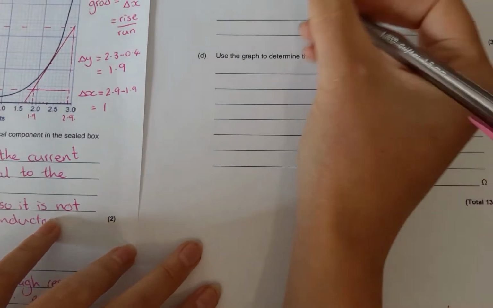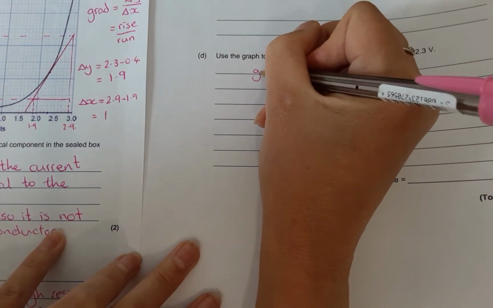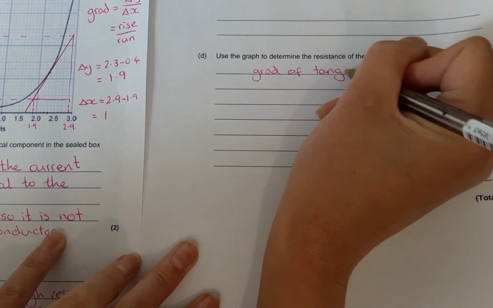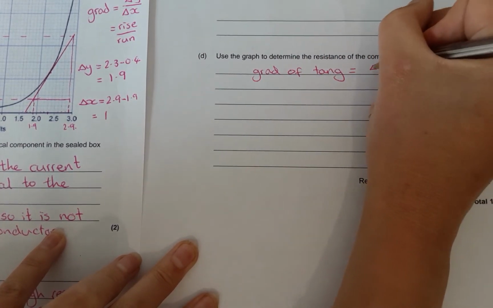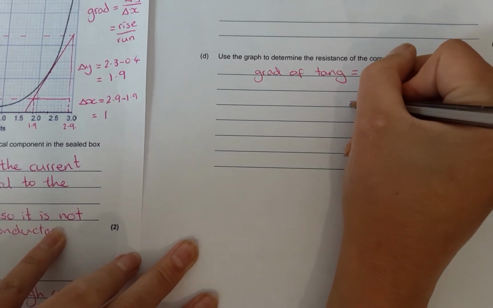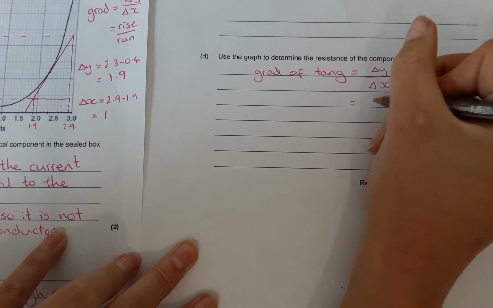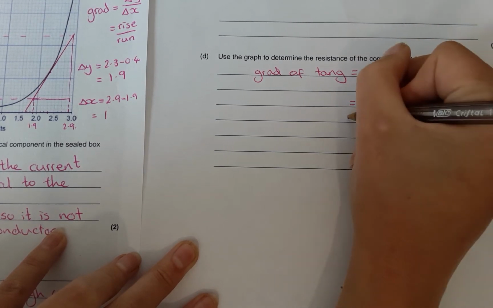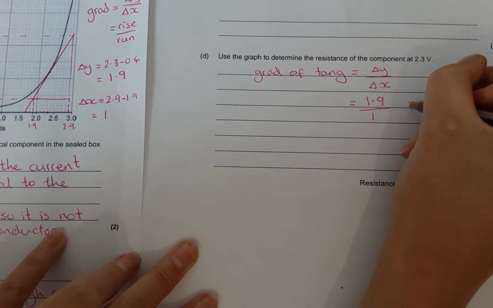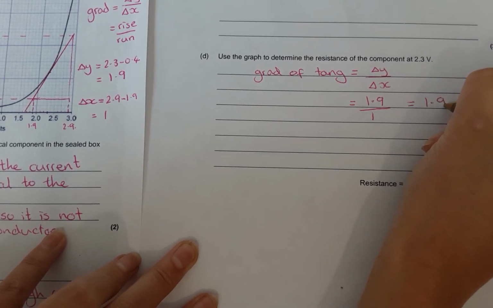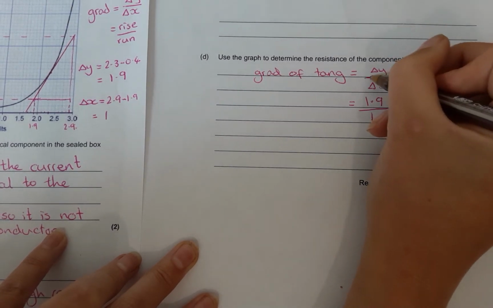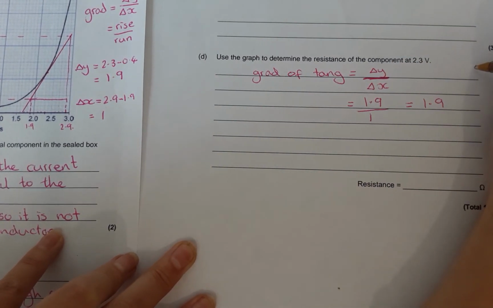Go back to my working out page now. So gradient of tangent equals change in y divided by change in x. My change in y, I've worked out, is 1.9, and my change in x is 1, which gives me a value of 1.9. Another thing to notice when we're doing this is to look back at the equation we used earlier.